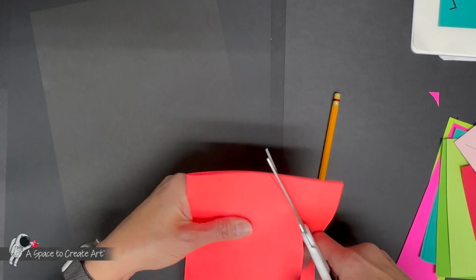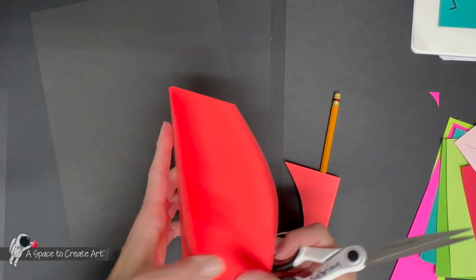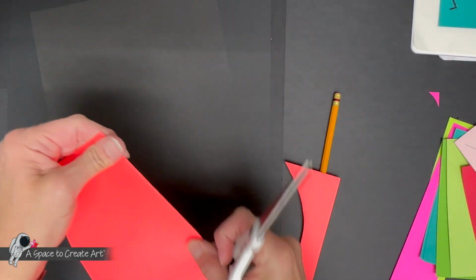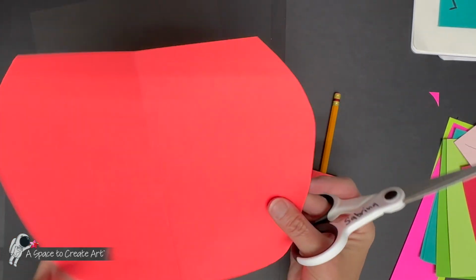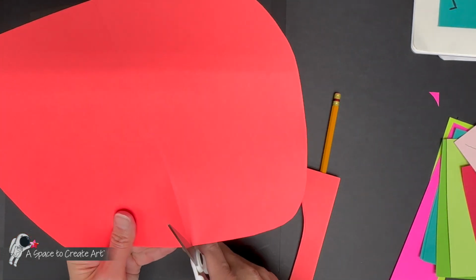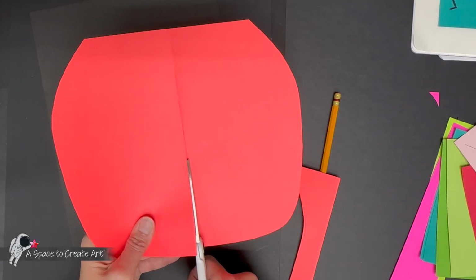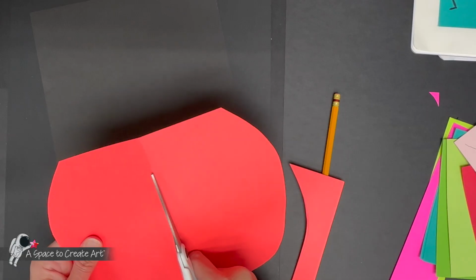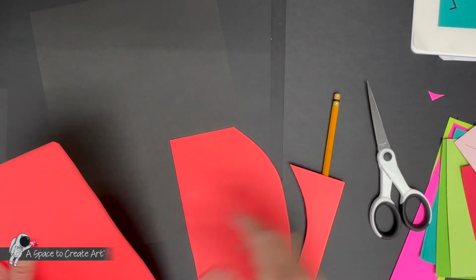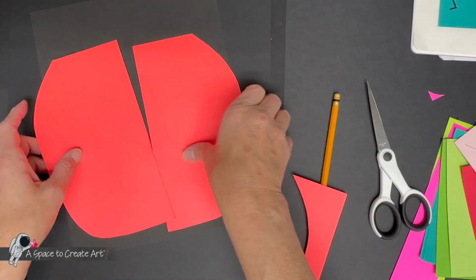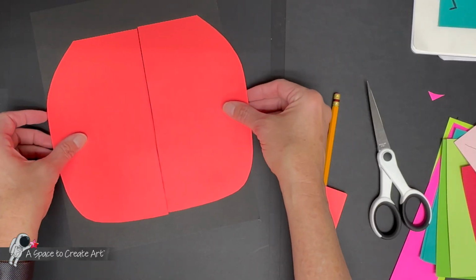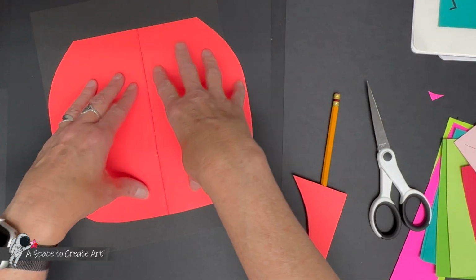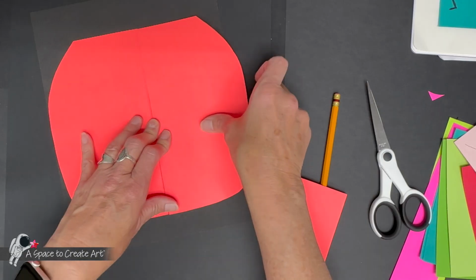So I'm going to cut this out, okay, and then on the fold you're going to cut again right along the fold. Okay, and then when you put it down, this is going to be the main part of your beetle.